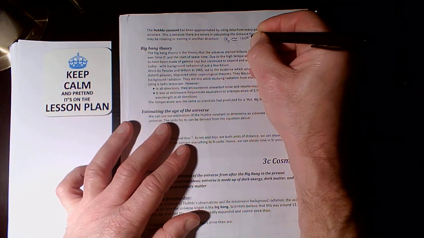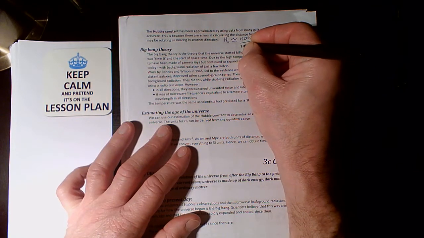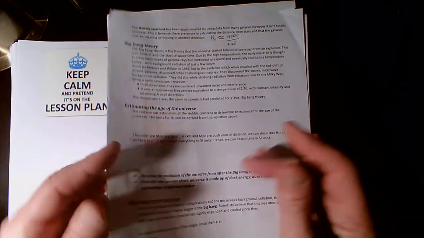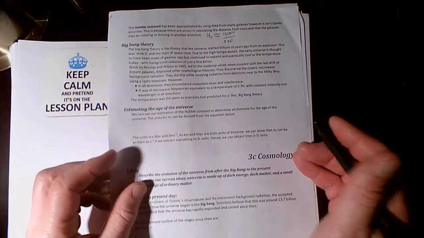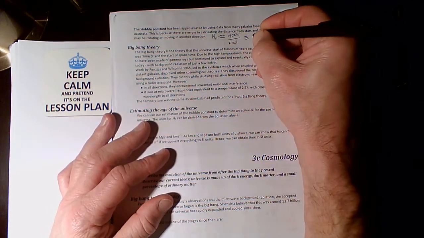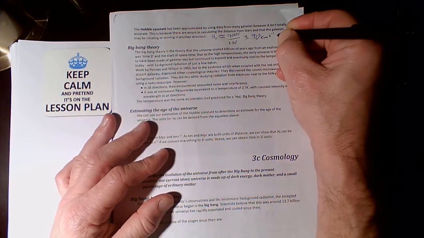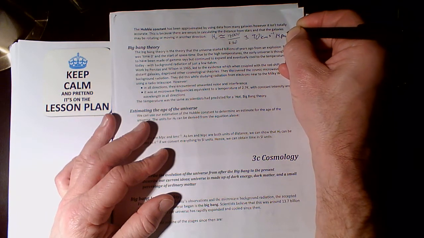H0 is roughly equal to, the way they do it is, 15,000 over 220 if we take our value from our sheet here. So we can work these things out and put them in, that's a fairly constant thing that you can be asked to do. What you'll get is roughly equal to 70 kilometres per second per megaparsec. Just be careful, big M, small pc.